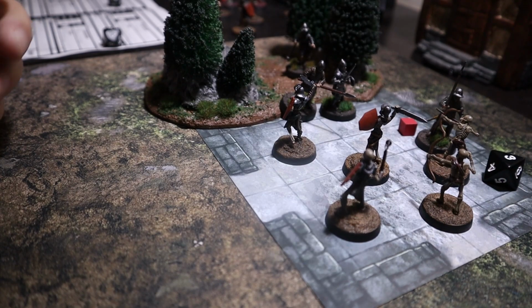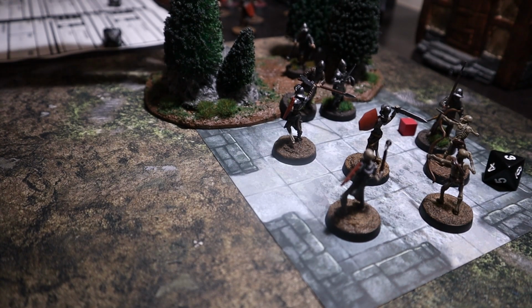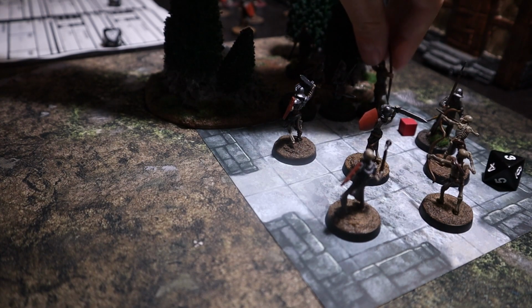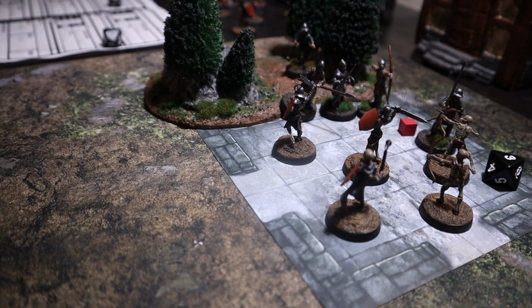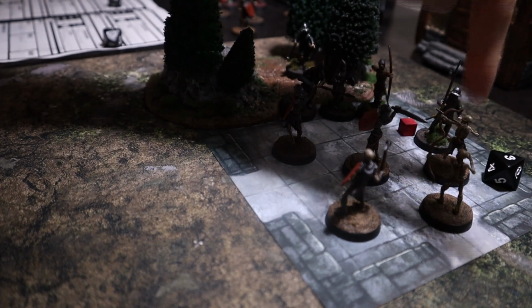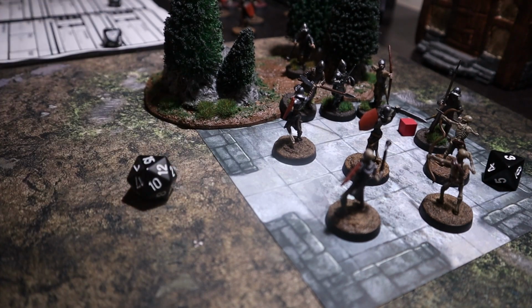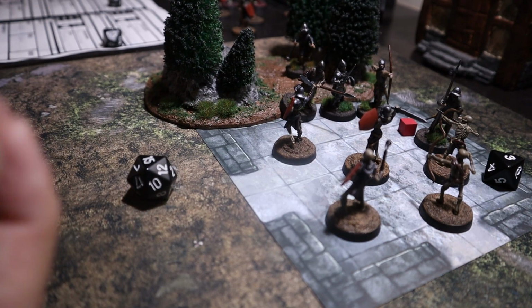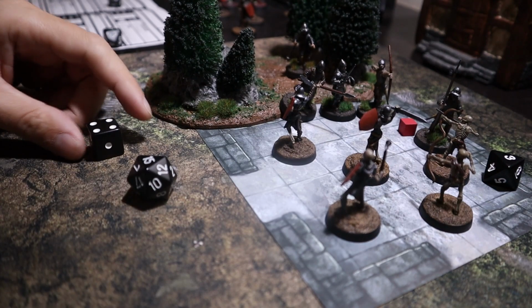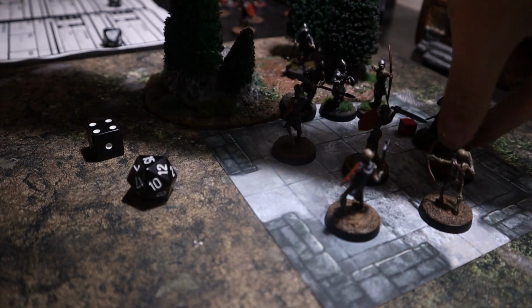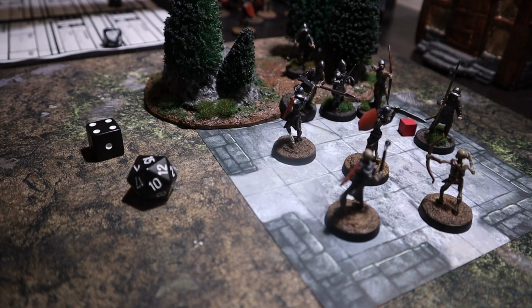So skeletons have 6 HP and 1 armor. Now we're gonna move our archer Rain and shoot at the same skeleton. So it's this skeleton here. And that's a 15. And then 15, how much damage? So it's a 4. 4 minus 1 is 3, and 3 HP. So this skeleton is out. So we're doing pretty good right now.